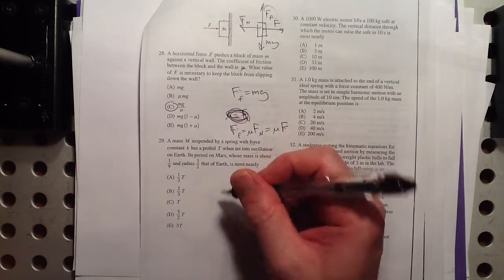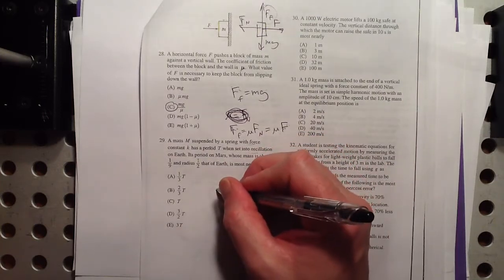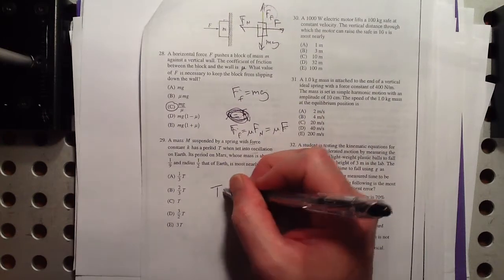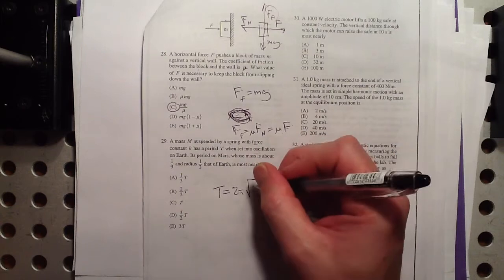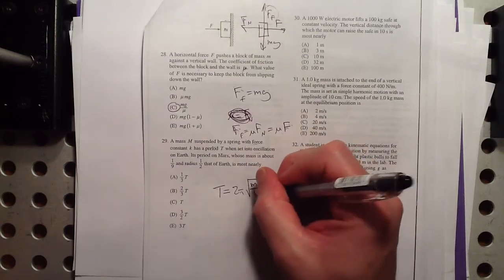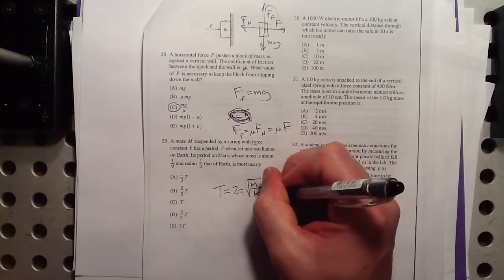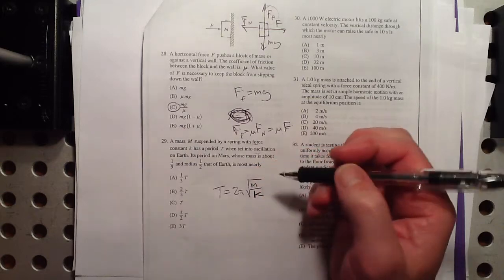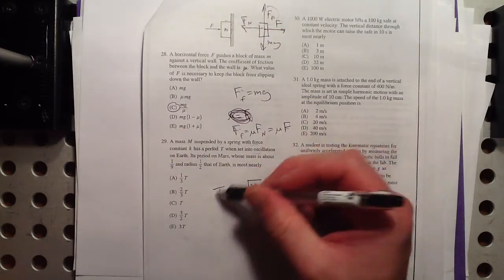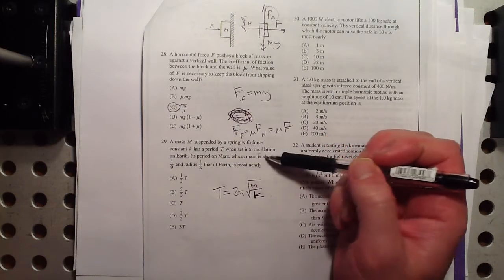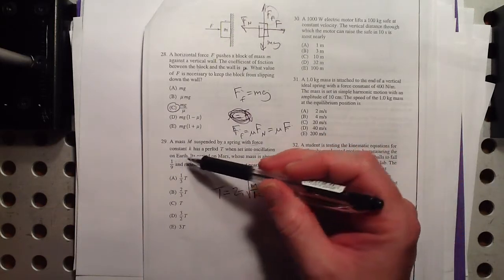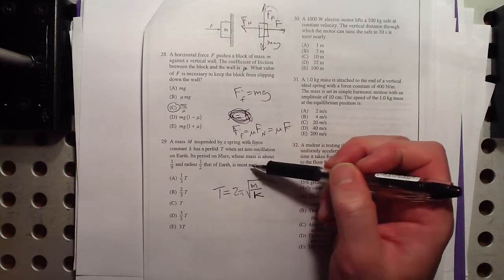We have period is equal to 2 pi times the square root of m over k. And on Earth, this just is what it is. And here, whose mass is about 1/9 and radius 1/2 that of Earth.